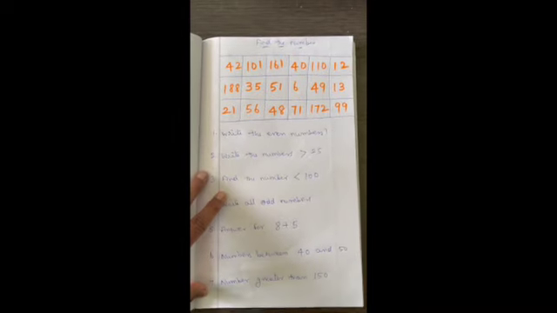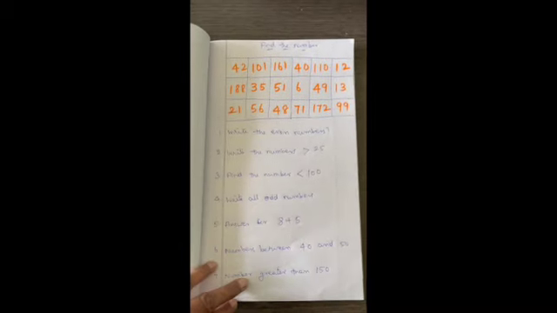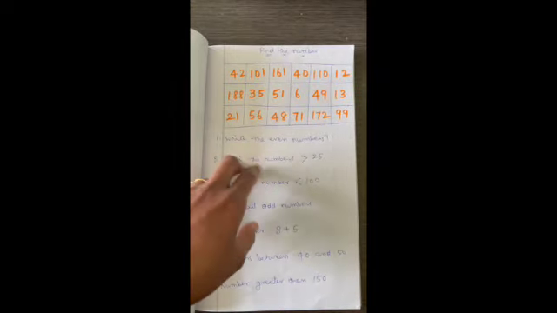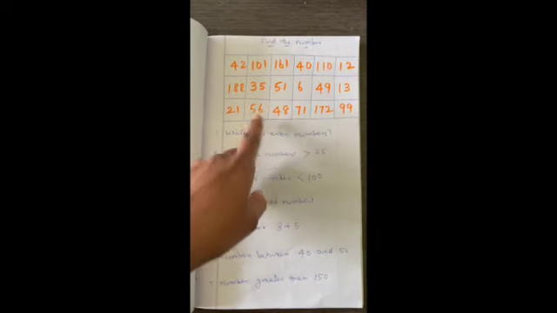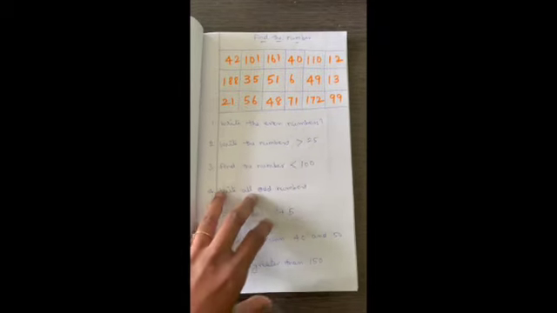And this is like find the numbers. I just wrote a few numbers here and gave some questions here. She can't read, I will read it for her. Write the even numbers. So she has to find what are the even numbers here and she has to write all the even numbers here. In the same way, for all the questions she has to answer.